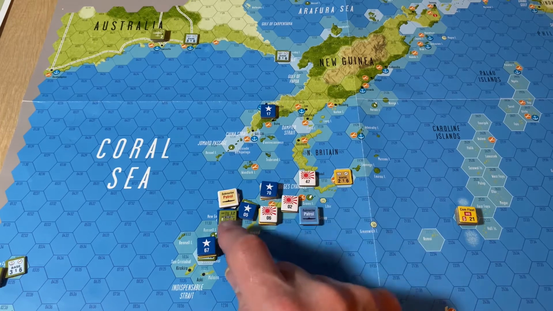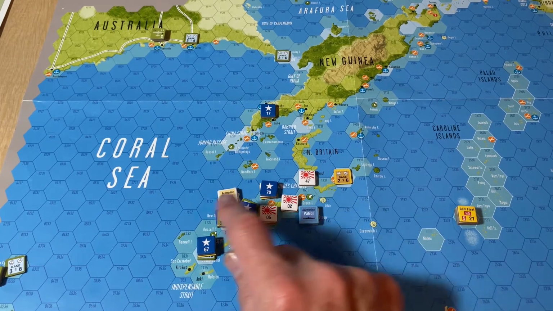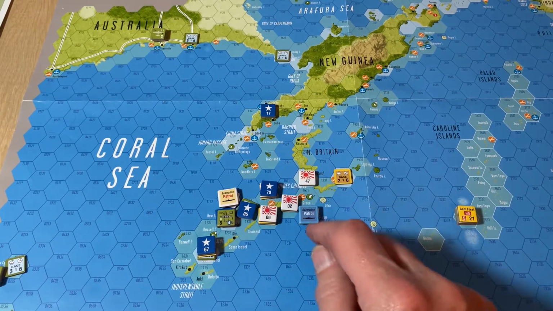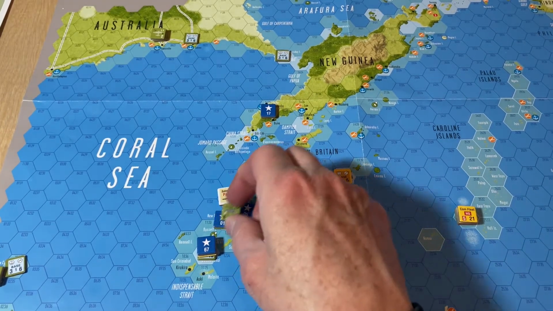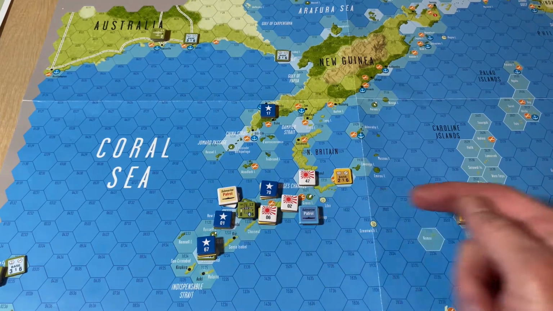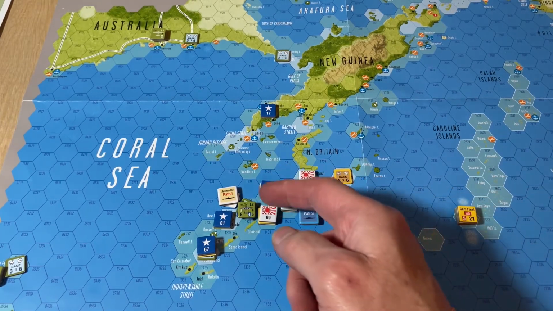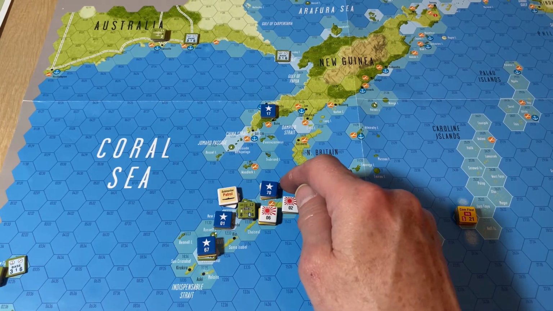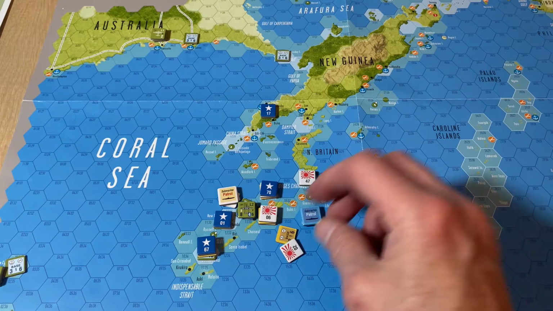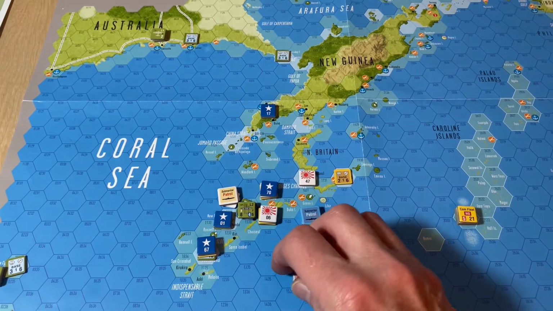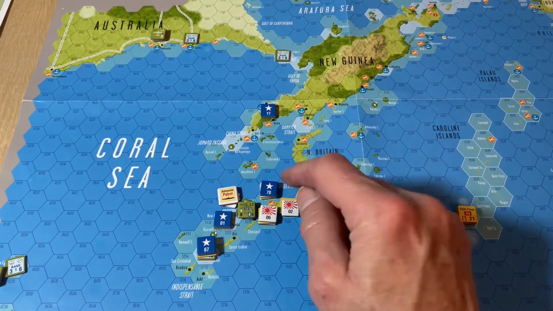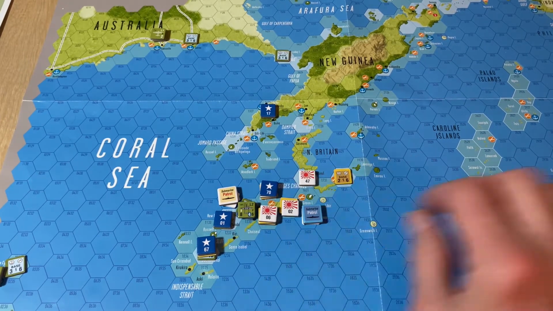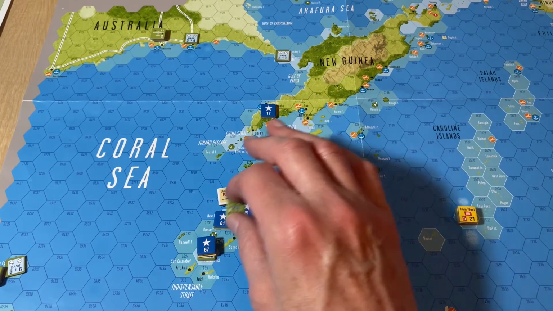Now, technically, this isn't going to interfere as much because you can only trace into the hex. Just pretend I had a unit there. I couldn't trace the linked chain of water hexes through this or this or this or this, so it kind of blocks that off. But having an F-type unit, as the Japanese does here, counteracts that. So they are linked here, these hexes.